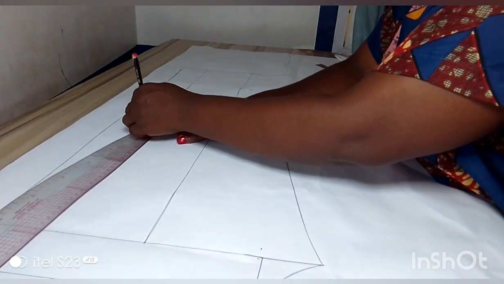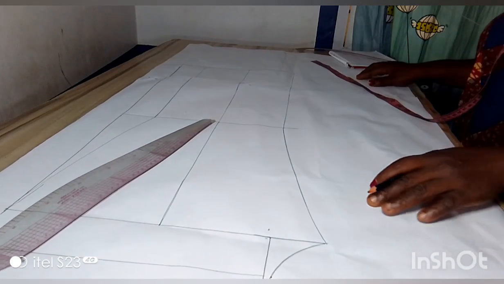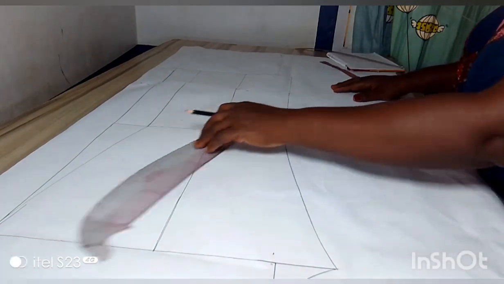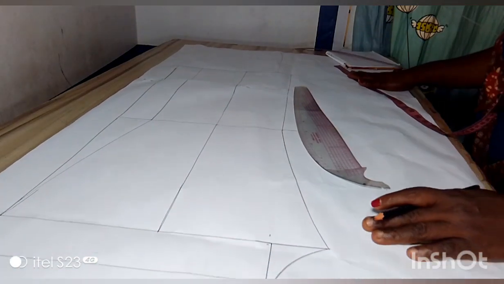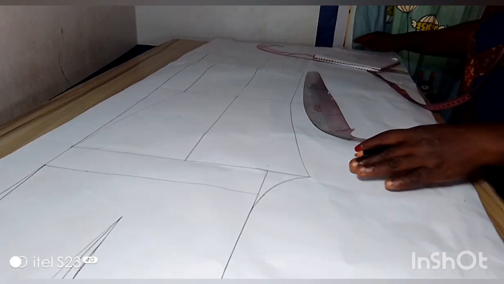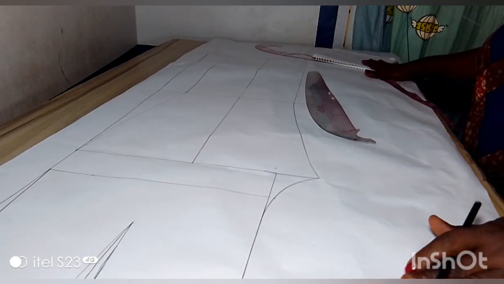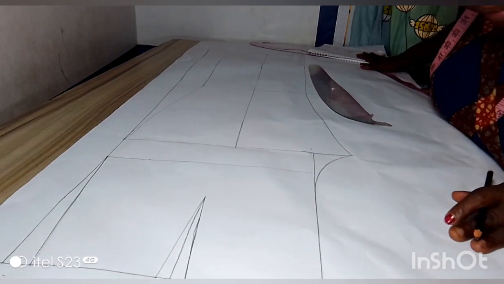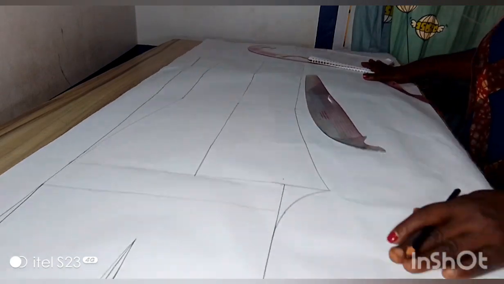So that's our basic trouser. So that is it. So this is the front. This is the front pattern. So we are done with the front pattern.